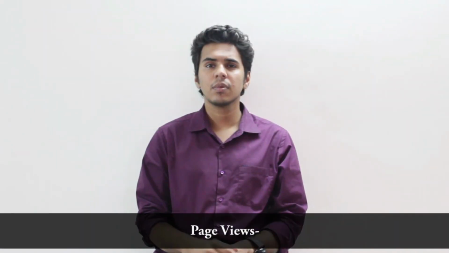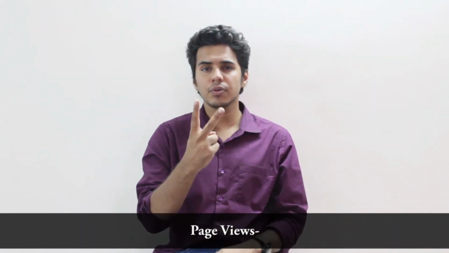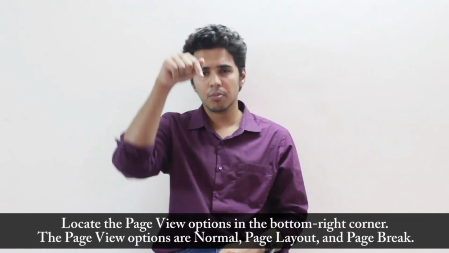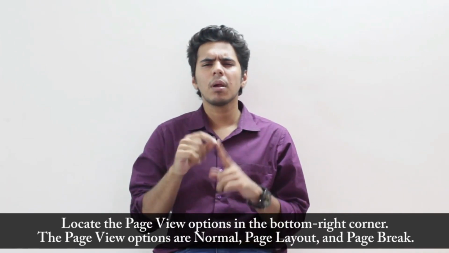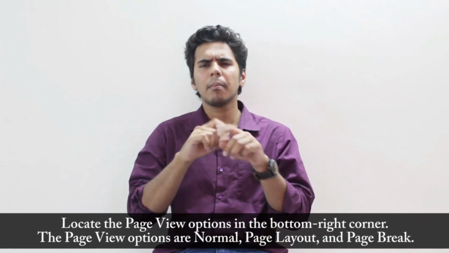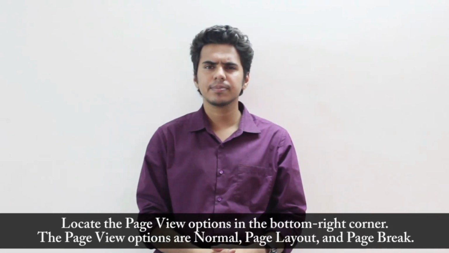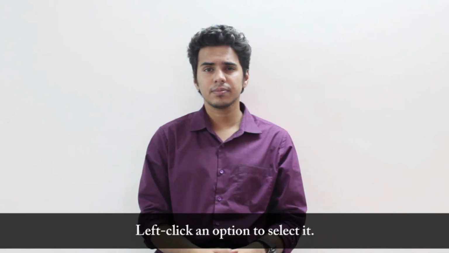Page views. Step 1. Locate the page view options in the bottom right corner. The page view options are normal, page layout, and page break. Step 2. Left click an option to select it.